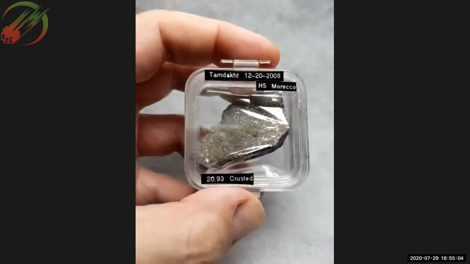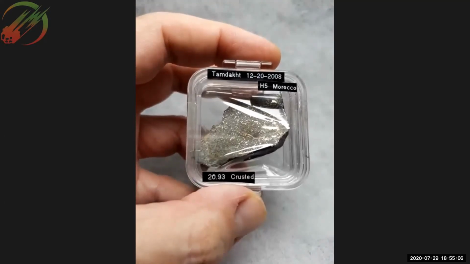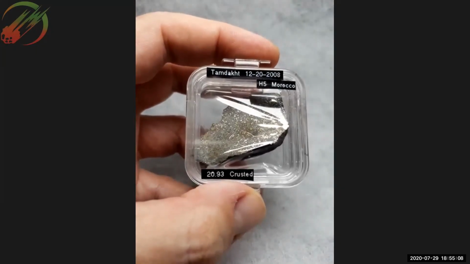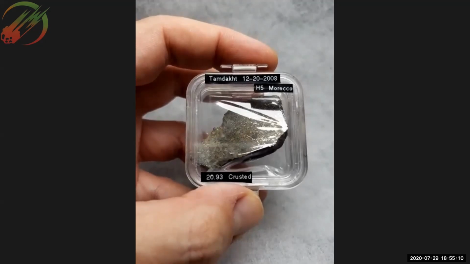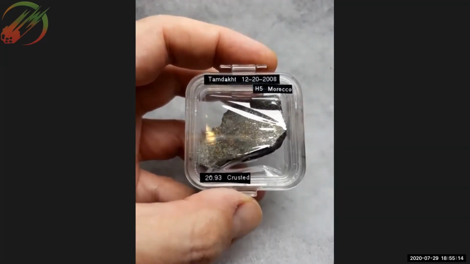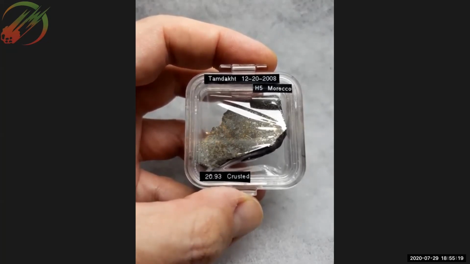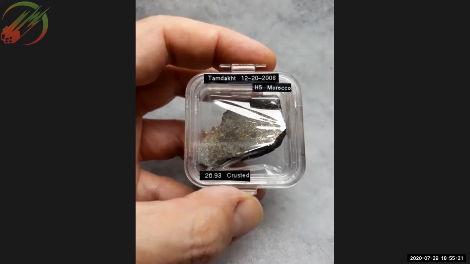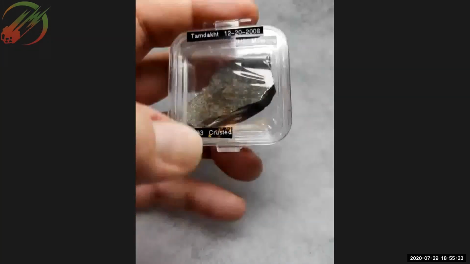And literally just go to Amazon, get yourself a Brother label printer. Right, I have. And that's honestly the best way that I found to do it. I usually just put the name, the date, whether it's a witnessed fall, classification, location, weight, and then any information like this one that happens to be crusted.